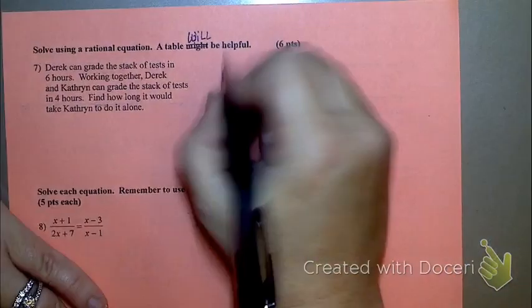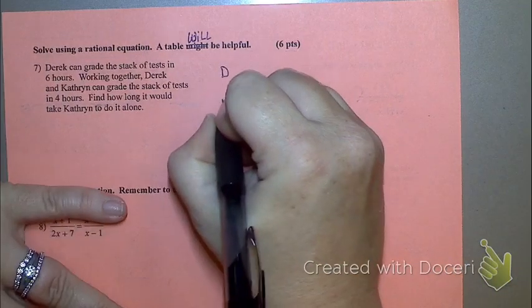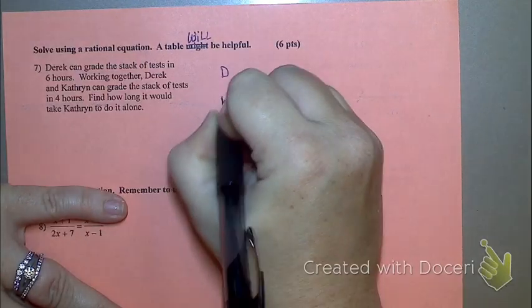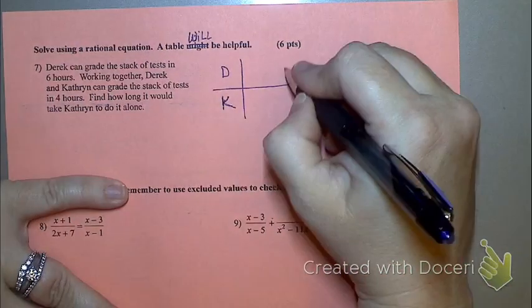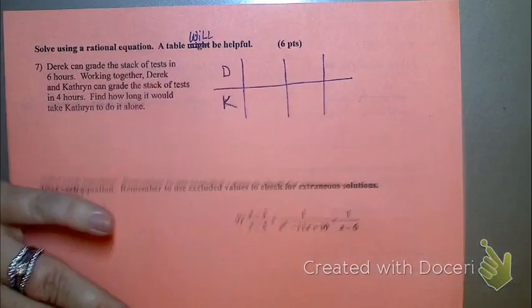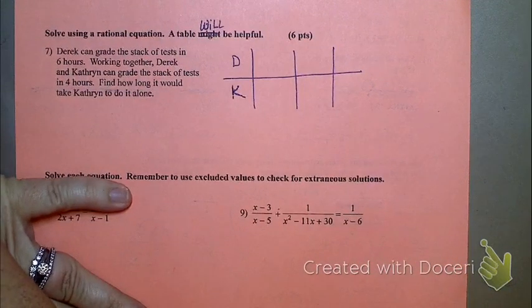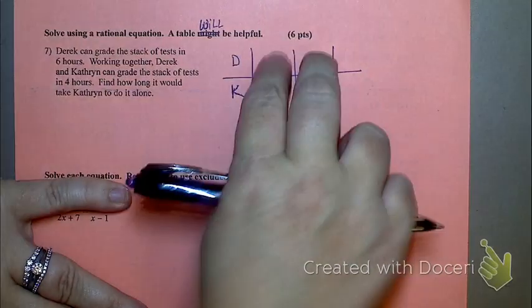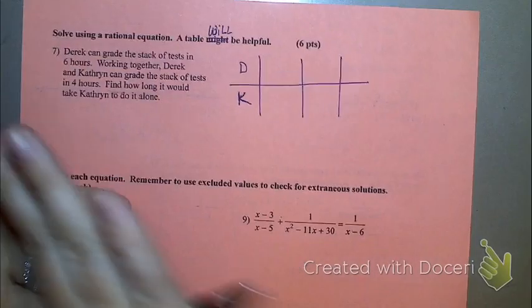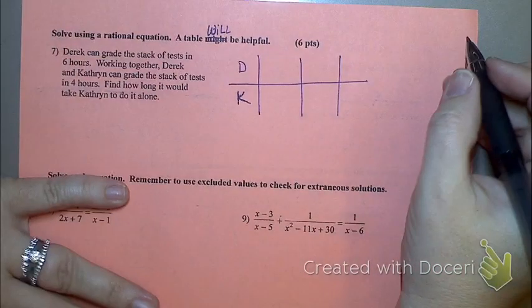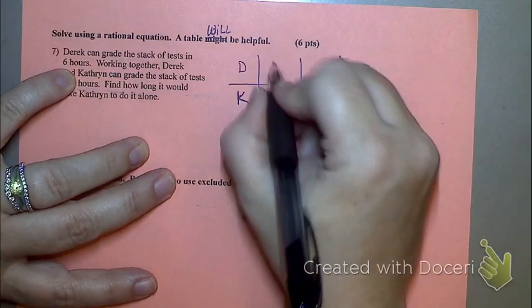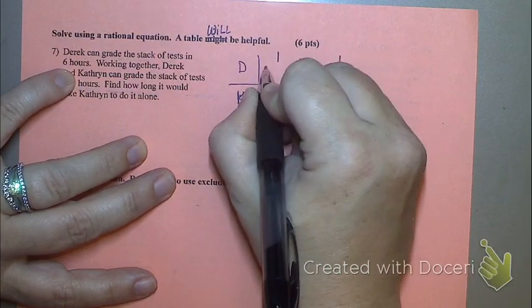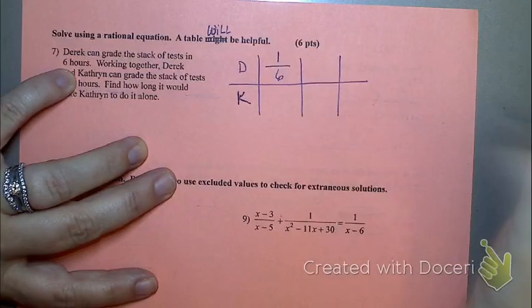So let's see. D and K. Here's my table. You ready? By the way, my table has 6 spots to fill in. 4 need to be filled in with information from here. Then I can go from there. All right? So Derek can grade the stack of tests in 6 hours, which means he can complete 1 full job in 6 hours.